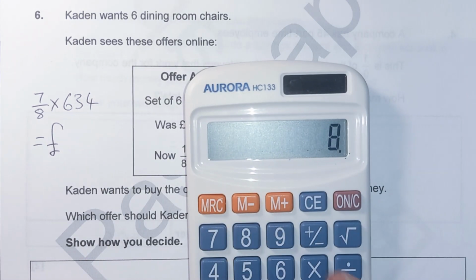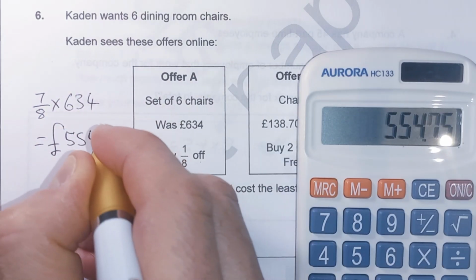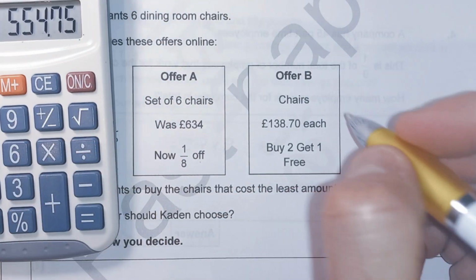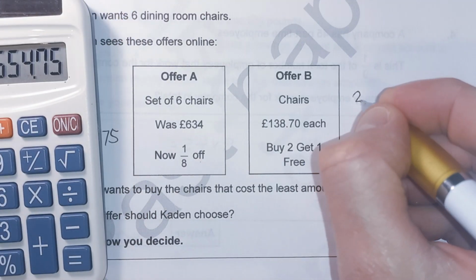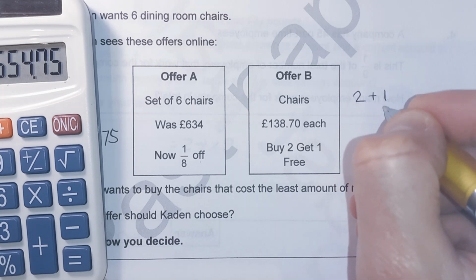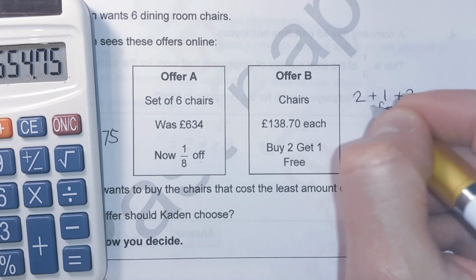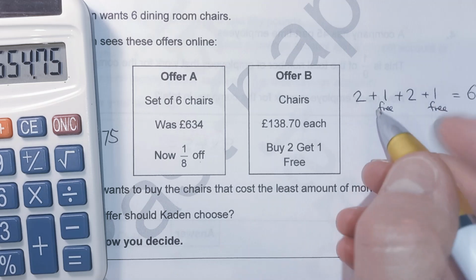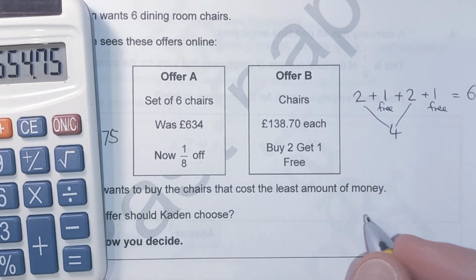So 7 divided by 8 times 634. And that gives us £554.75. Now, let's look at offer B. We want 6 chairs. Buy 2, get 1 free. So we get 2 plus 1, that's a free one. That's 3. So we're going to need to buy another 2, which is 5, and then we get another 1 free. So that's 6 chairs, but we're only paying for 4 of them.